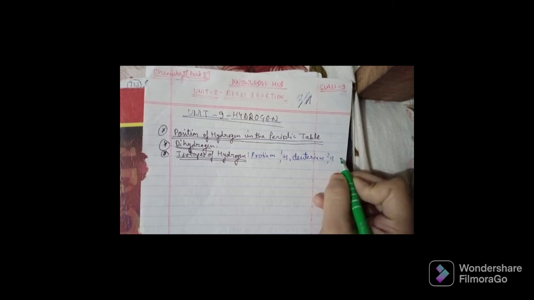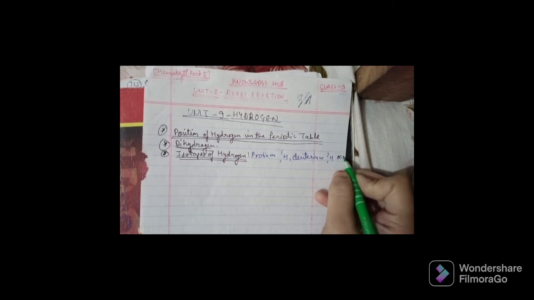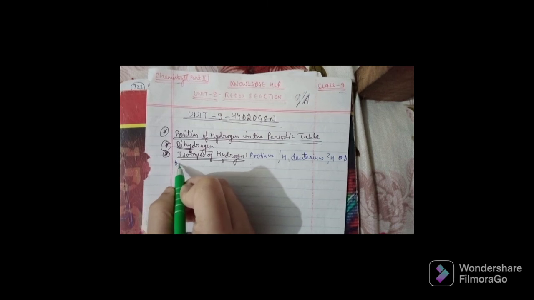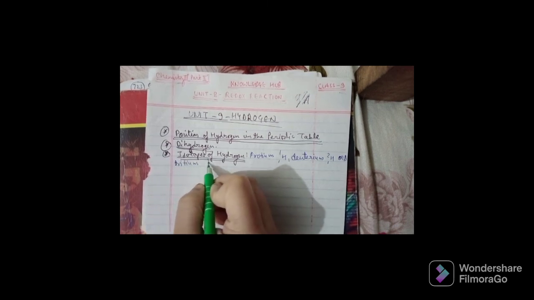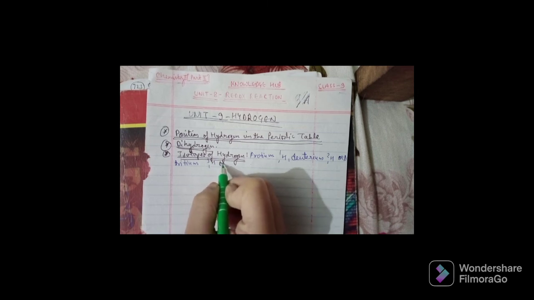Two H1 or D, and the another one is tritium, 3H1 or T here. Can you guess how these isotopes differ from each other? These isotopes differ from one another in respect of the presence of neutrons.